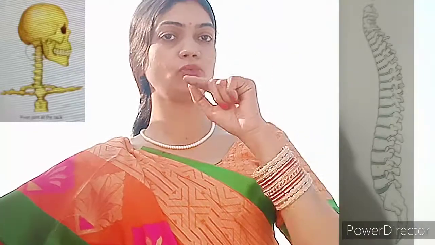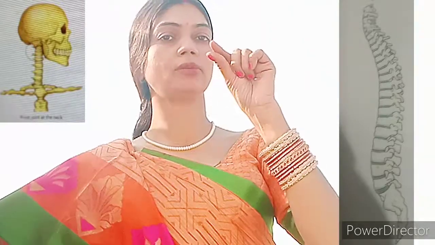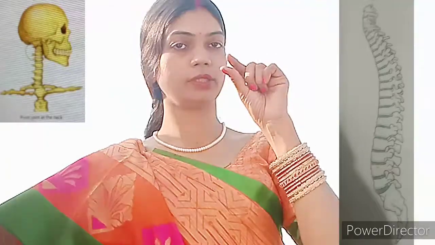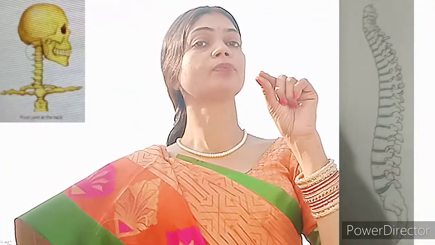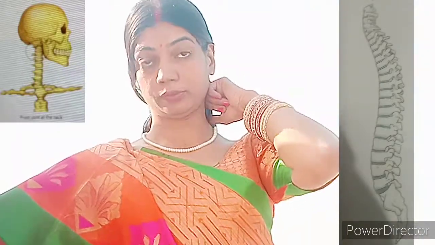So the first two bones of the backbone, the first two vertebrae, form the pivot joint, and it is present at our neck because the backbone starts from our neck and goes to the backside and to the tail.